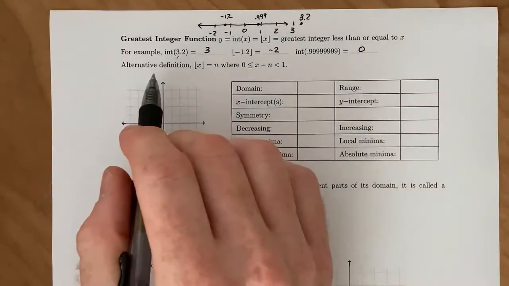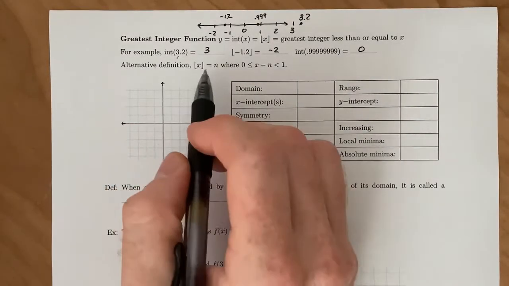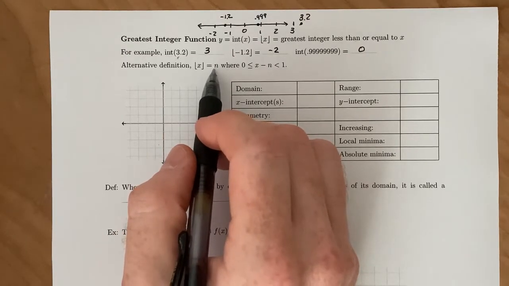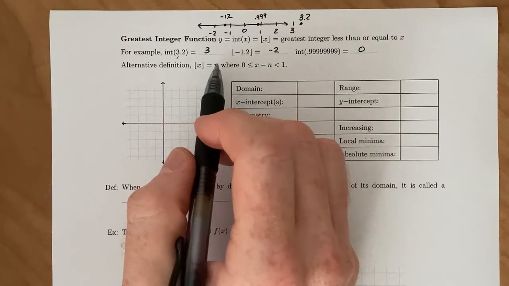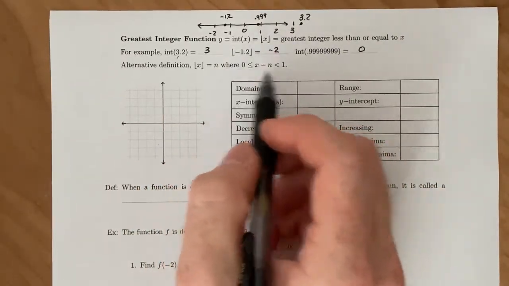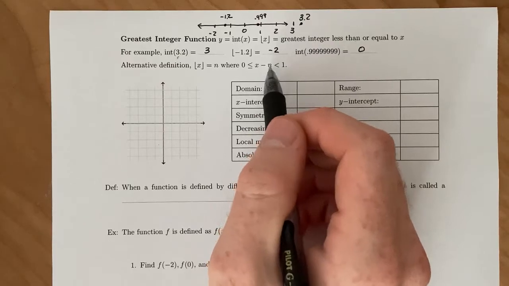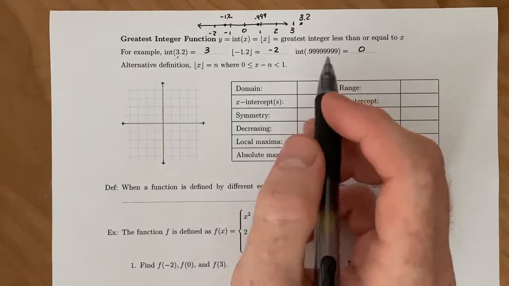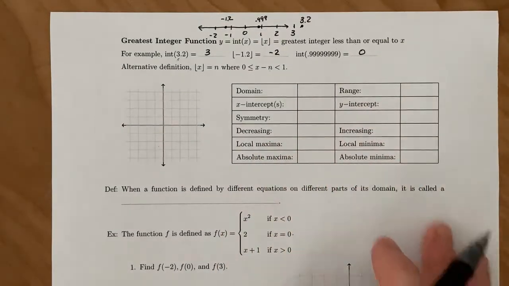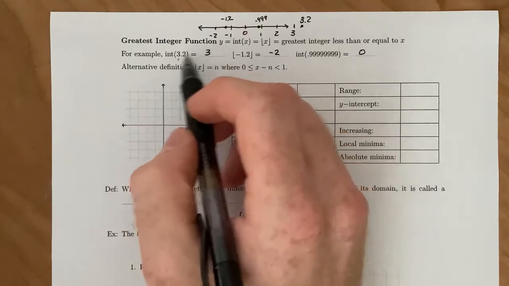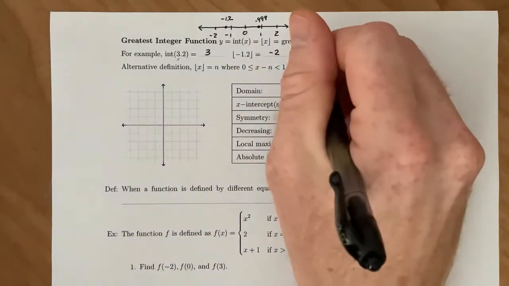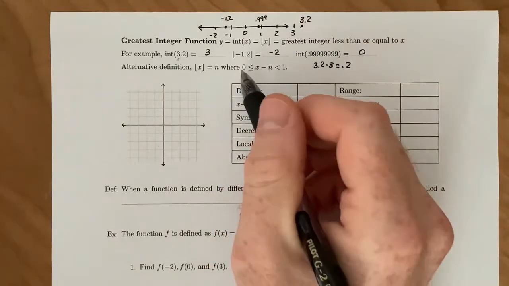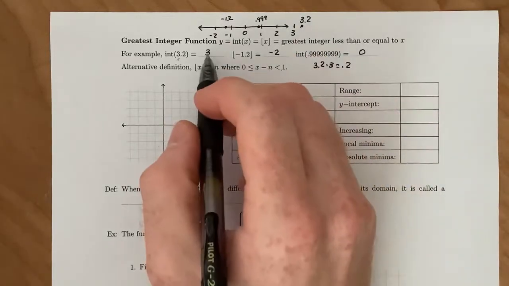An alternative definition that kind of wraps it up nice and neat is the greatest integer of x is equal to this integer n if it satisfies this rule right here, that when you do x minus n, 0 is less than or equal to that, which is then less than 1. So you land inside of a small interval. If we looked at this, let's see if that works. So we have 3.2 minus 3, which gives us 0.2. 0.2 is between 0 and 1. That's a good one. So that tells us this works.